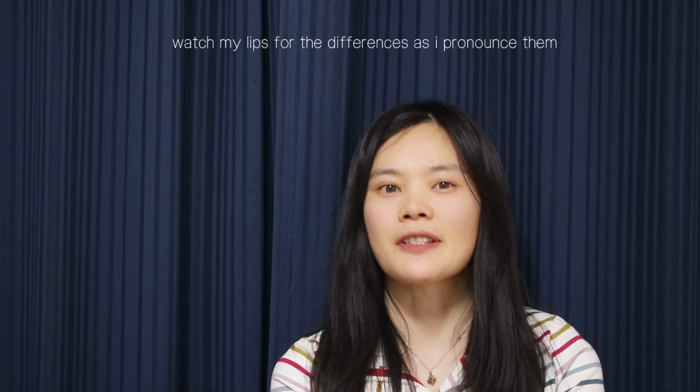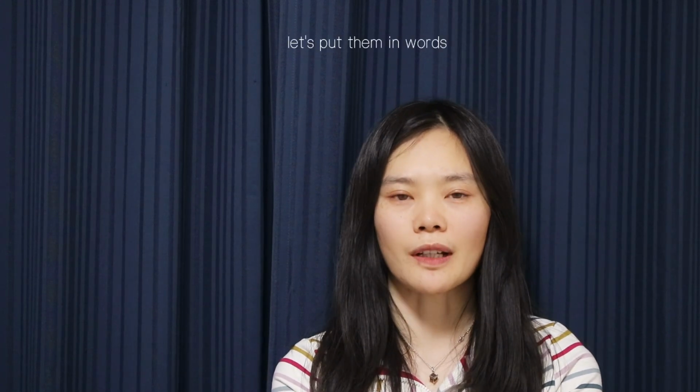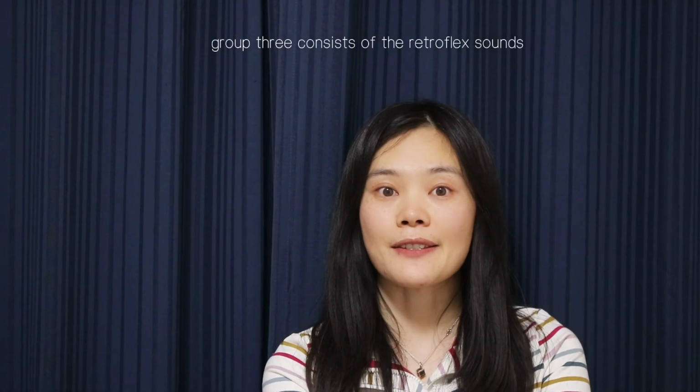Now watch my lips for the differences as I pronounce them. 鸡, Jeep, qi, cheese, xi, sheet. Did you see the difference? Now let's put them in words. 西瓜, 汽车, 记得. Group 3 consists of the retroflex sounds 知, 吃, shi, r.